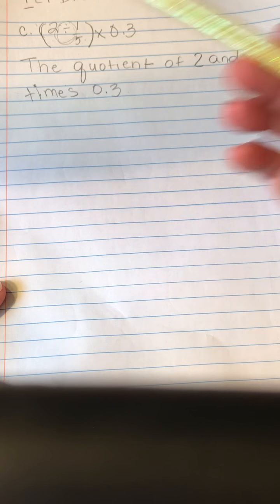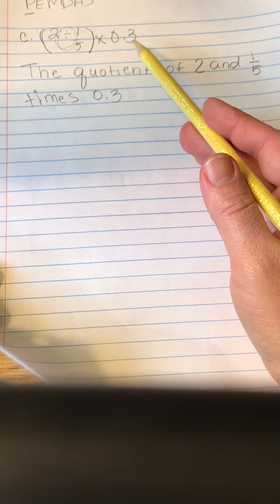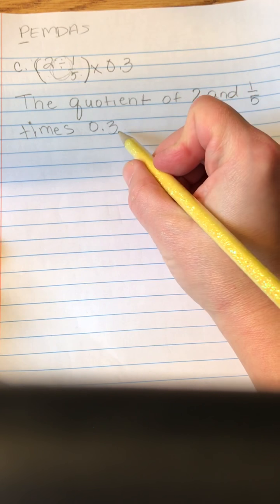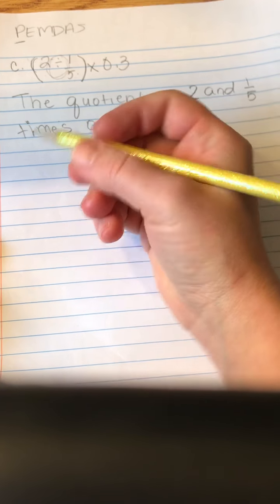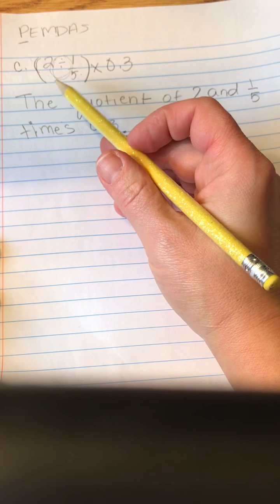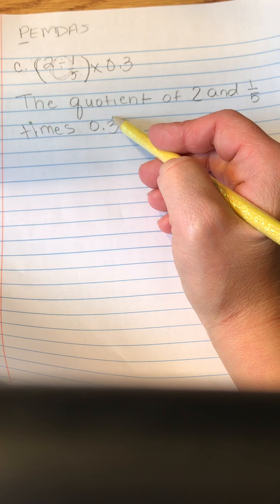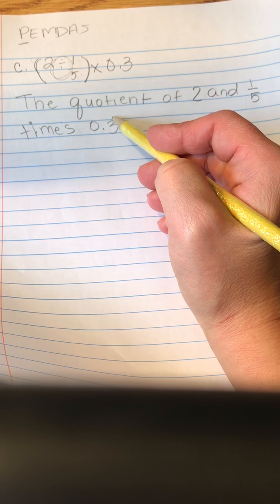So back here, since the 0.3, the 3/10 comes last, it goes last in my sentence. So it's important to pay attention and make sure that your number sentence matches your word expression here.